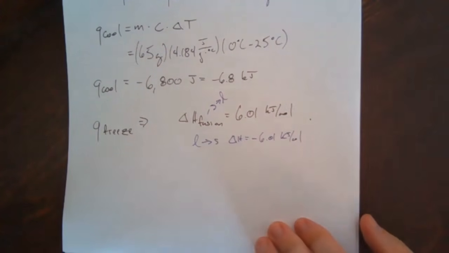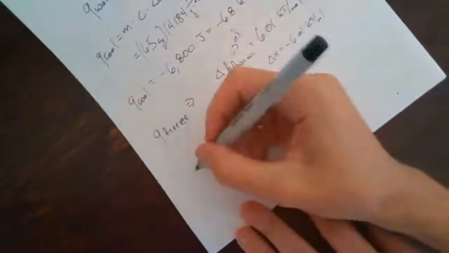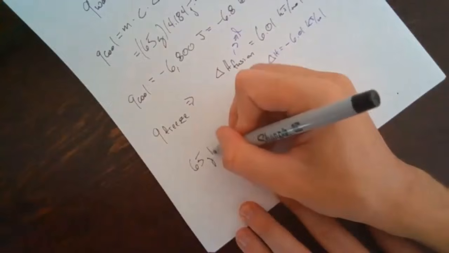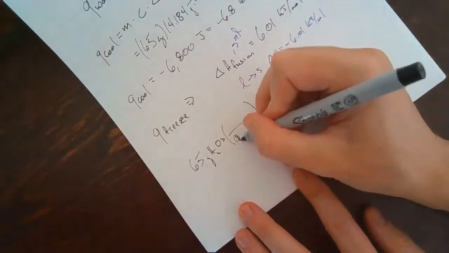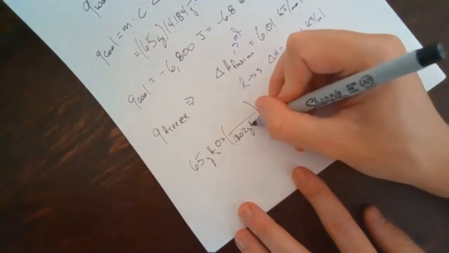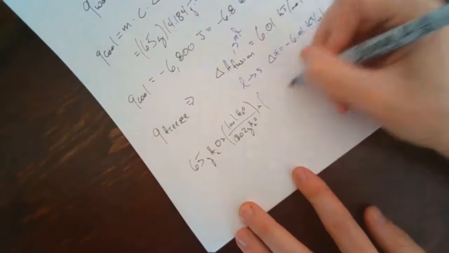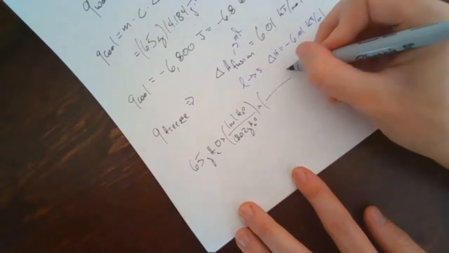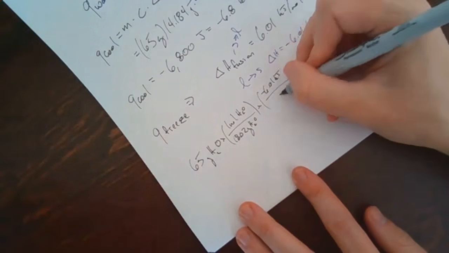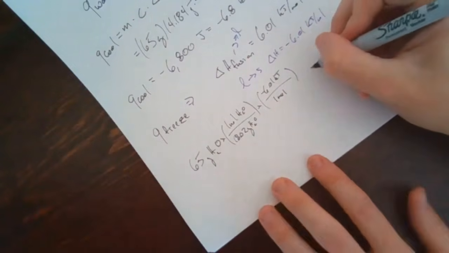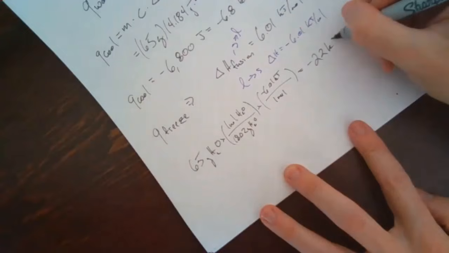So it's still per mole. So I can take my 65 grams of water, use my molar mass, it's 18.02 for water. You can always calculate that yourself using the periodic table and the chemical formula. And then it's negative 6.01 kilojoules per 1 mole, which gets me negative 22 kilojoules.